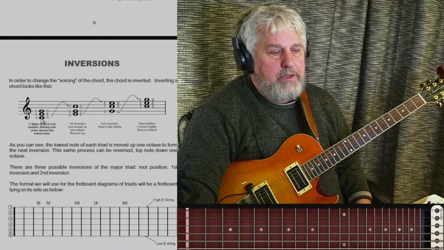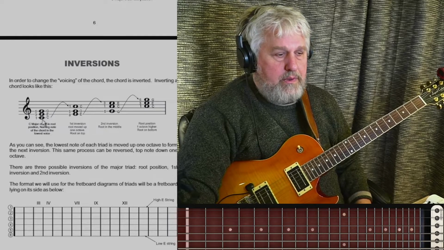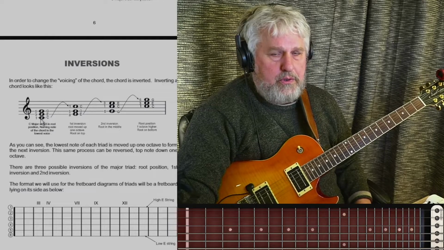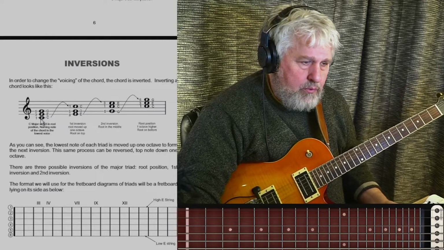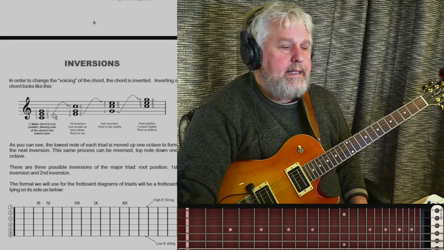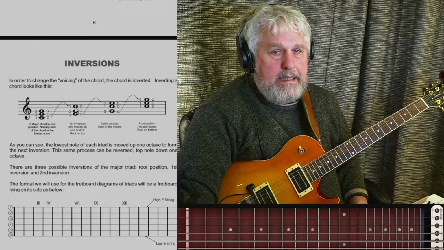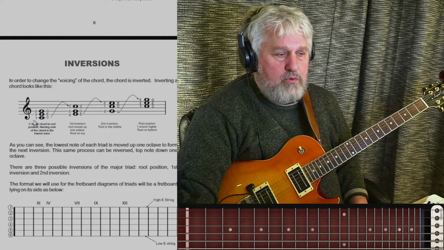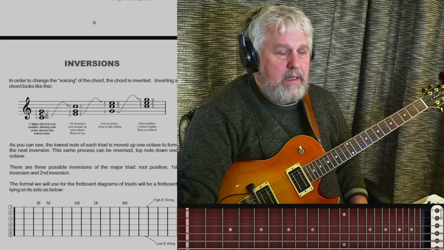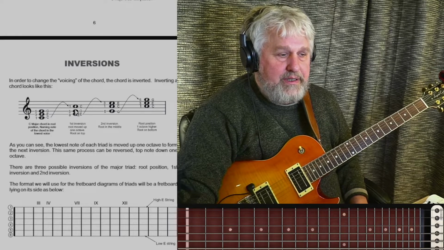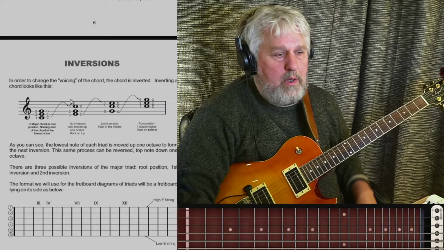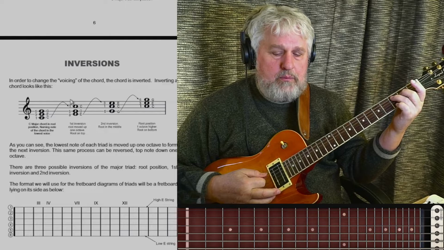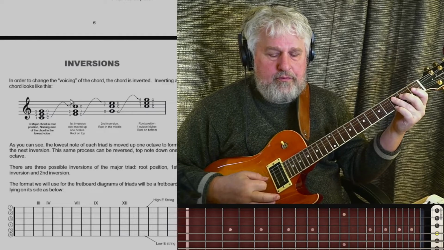An inversion is when you take the bottom note of the chord. In this case, this is the root position chord, C, E, G, because the lowest note is the root, or the naming note of the chord. We take that bottom note and we flip it up an octave. Now if we started with a chord that goes 1, 3, 5, or C, E, G, we move to a chord that's E, G, C, or 3, 5, and 1. So first inversion of a C major: we start with a root position, go to first inversion.